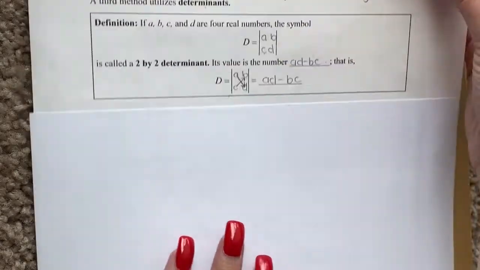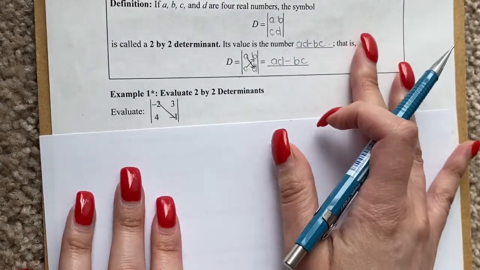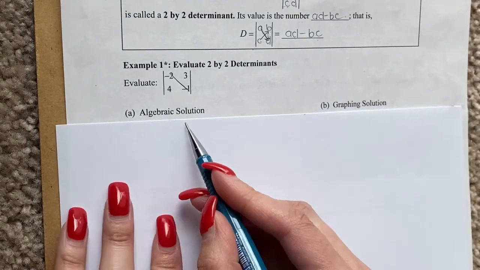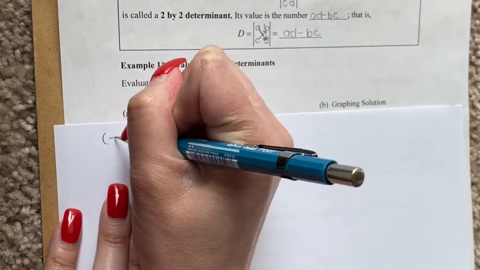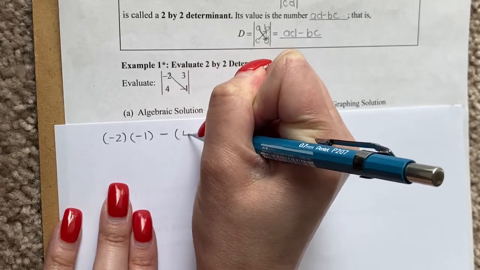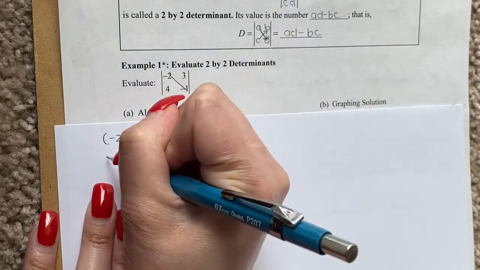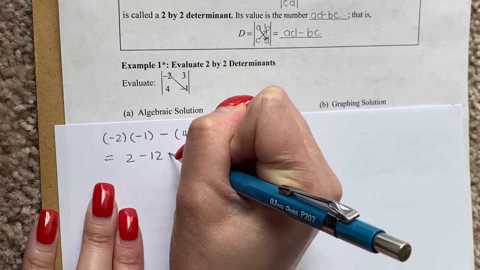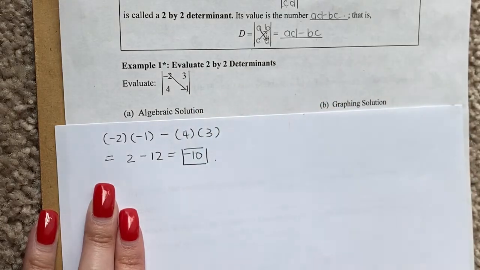So in the following example, you have -2, 3, 4, -1, and you want to find the determinant. First you want to find it via the algebraic solution, which is going to be pretty simple because you know that it's going to be -2 times -1 minus 4 times 3. So this is going to be equal to +2 minus 12, which is equal to -10. And that's going to be your determinant.